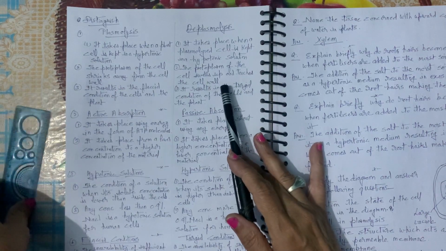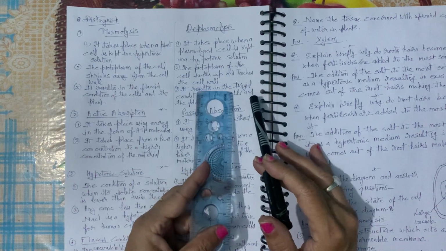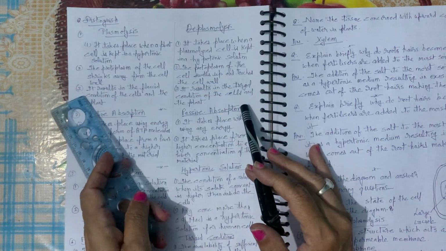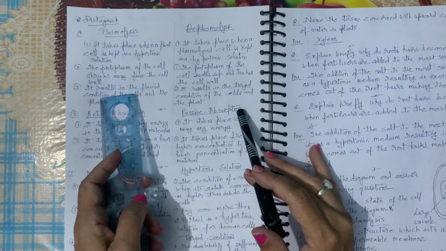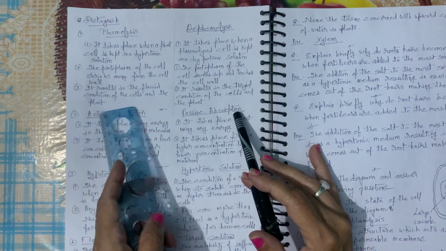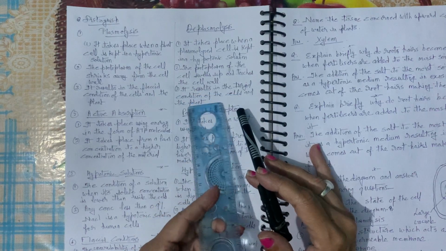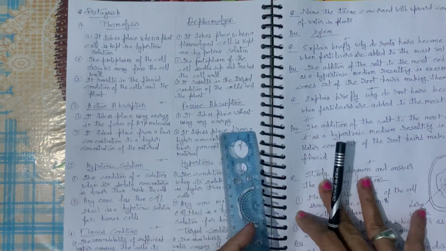In deplasmolysis, the protoplasm of the cell swells up and touches the cell wall. Third, plasmolysis results in the flaccid condition of the cells and the plant. Deplasmolysis results in turgid condition of the cells and the plant.